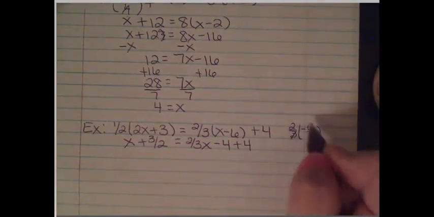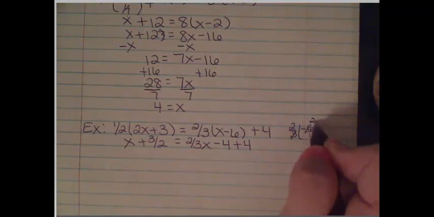Again, if you didn't know that, you can work it out to the side. And I'll even do that over here. 2 over 3 times a negative 6 over 1. The 3 is going to go away, and that'll become a negative 2 on top. 2 times negative 2 would give us our negative 4. So that's how I did that.